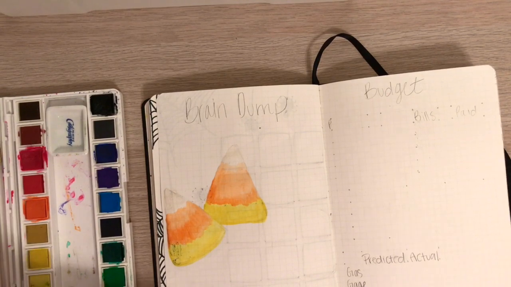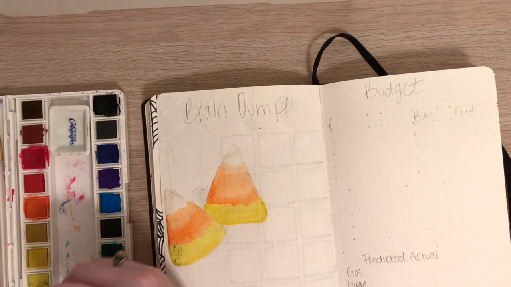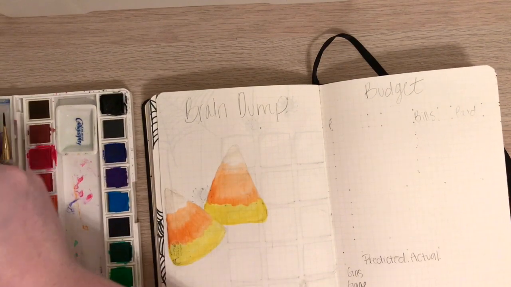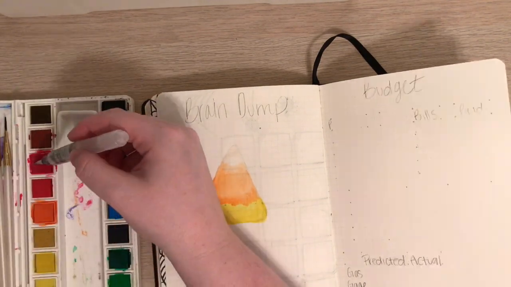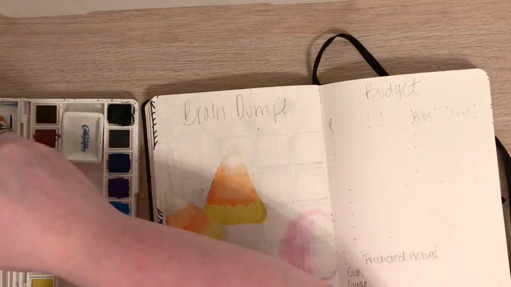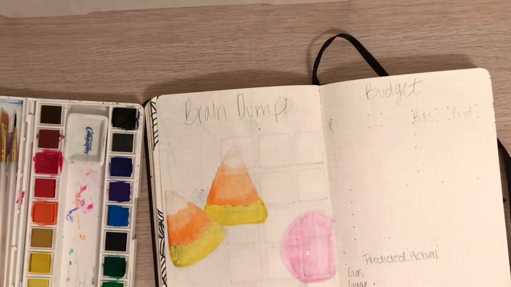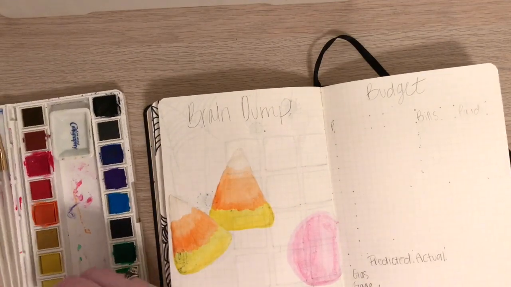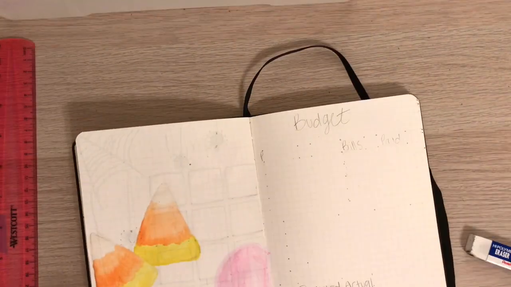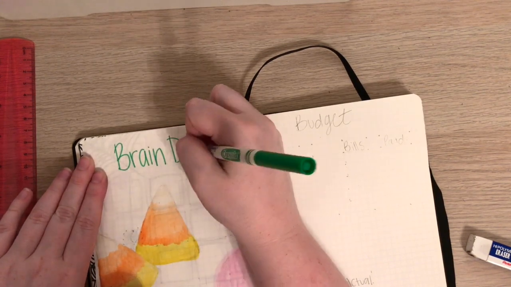So I decided to make a brain dump page, but instead of just being a blank page, I decided to make different candies around the page in my watercolors, and I could write inside of them as a list of things that are all related to each other. I can write around them and all that stuff. So that is what I decided to do for this brain dump page.